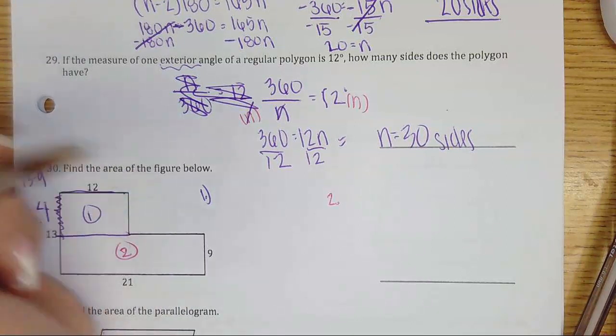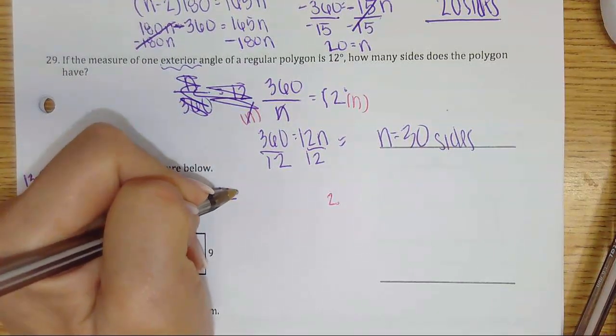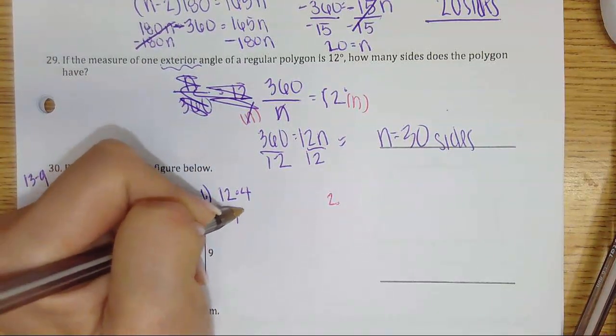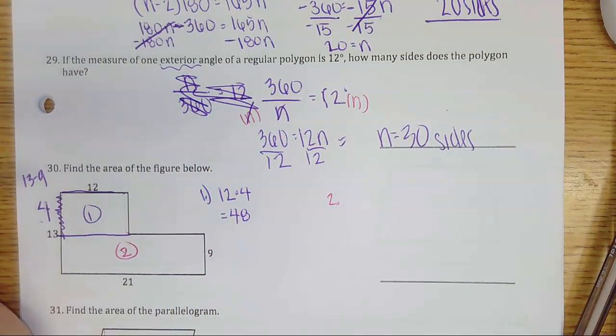So in order to find the area, I'm going to do 12 times 4, and I'm going to get 48.